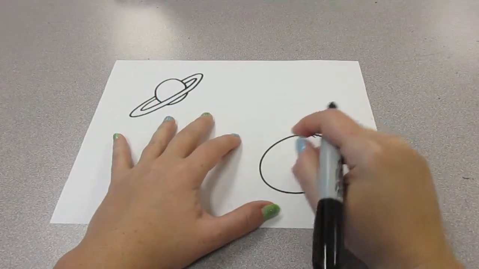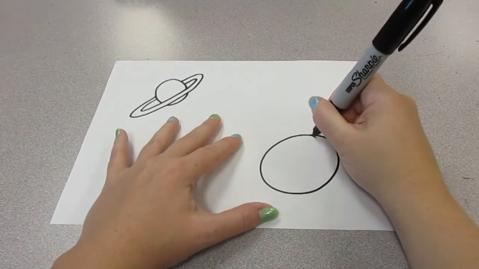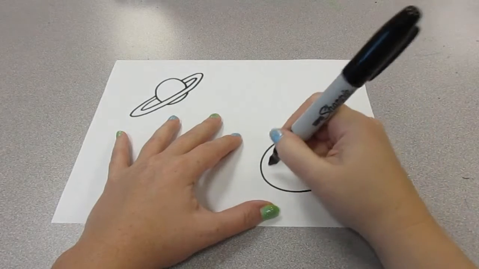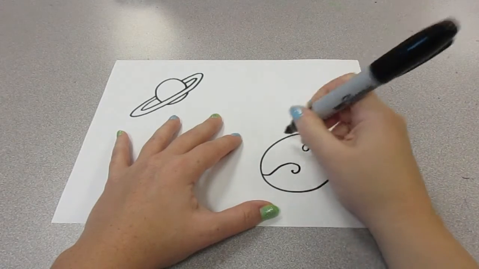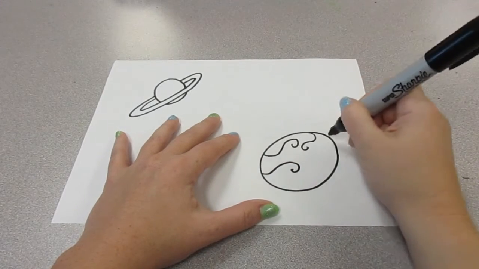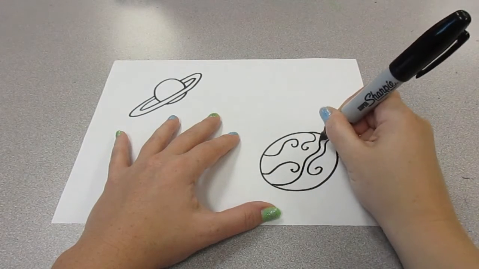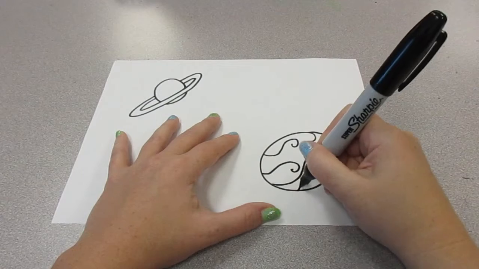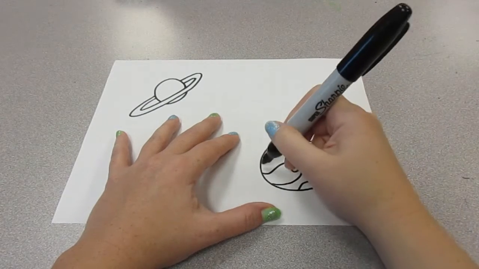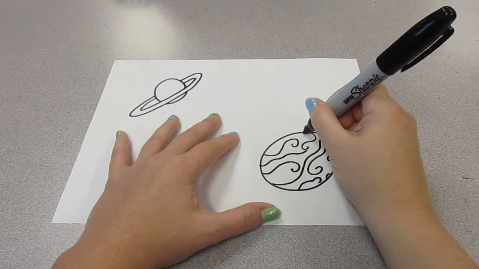I'm going to make this a gas planet, so I'm going to put curly cues of clouds all on this planet. Curly wavy lines on this planet.